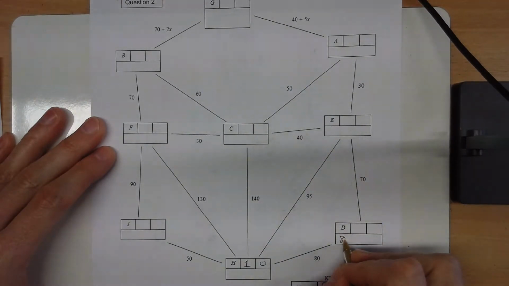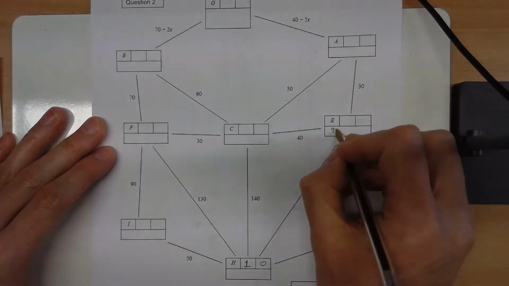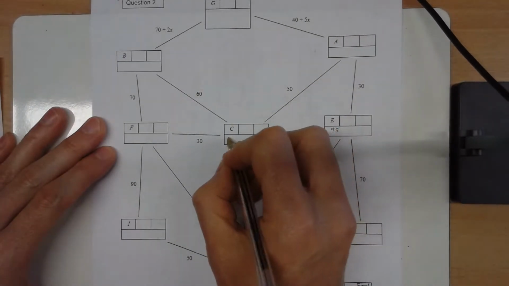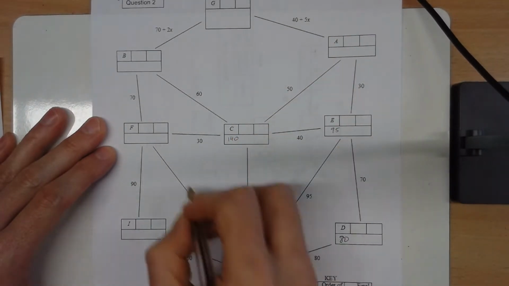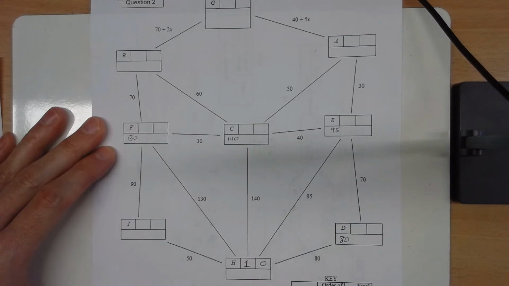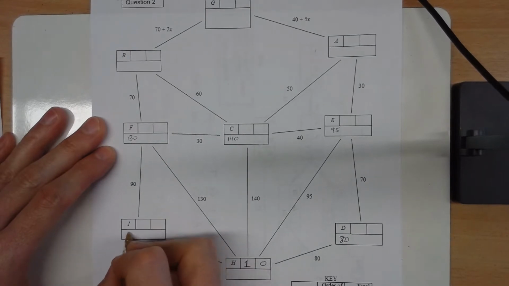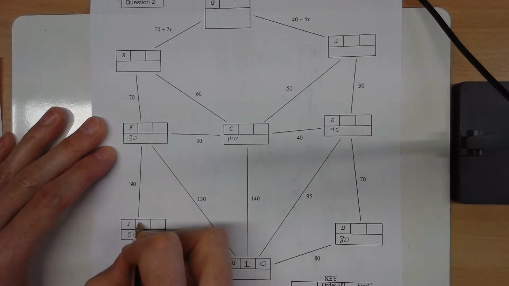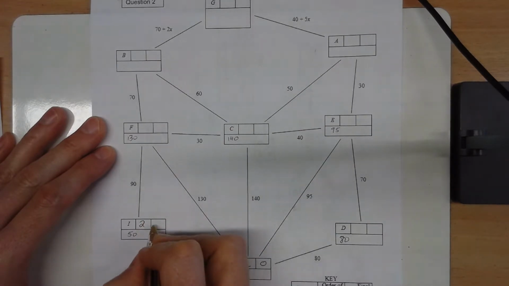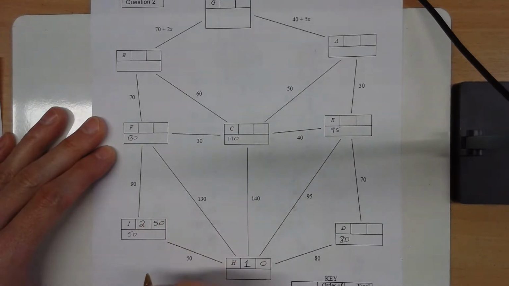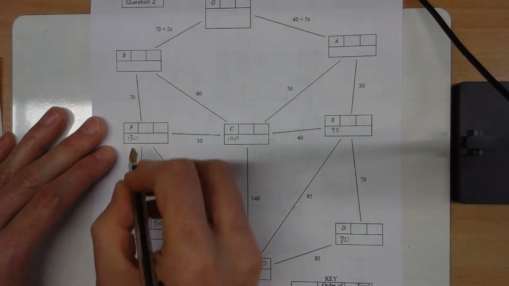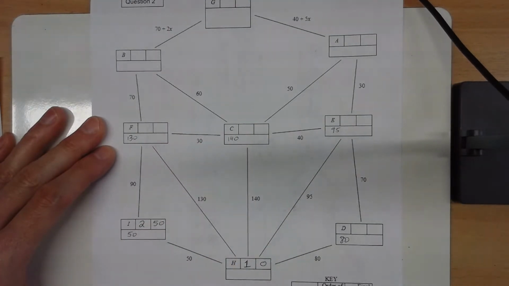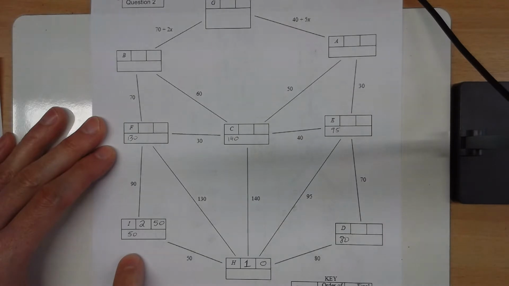So we can get there in 80, we can get there in 95, we can get there in 140, we can get there in 130, and we can get there in 50. And of all of those, the best one is that one there. So that's number 2, and that's in 50. Now, 50 and 90 is 140, so that's no better. That one's sorted and finished.